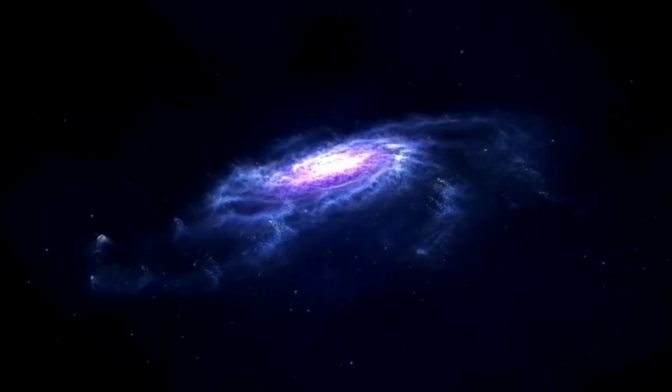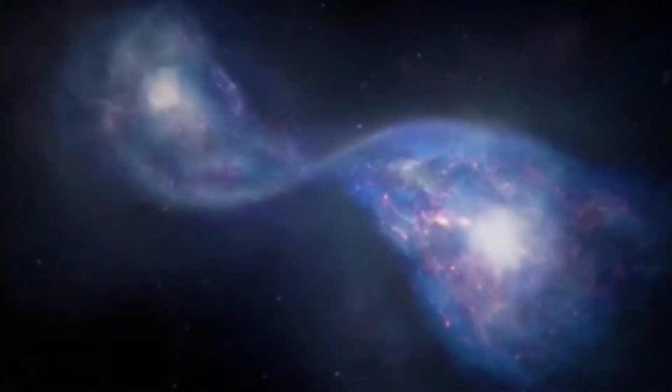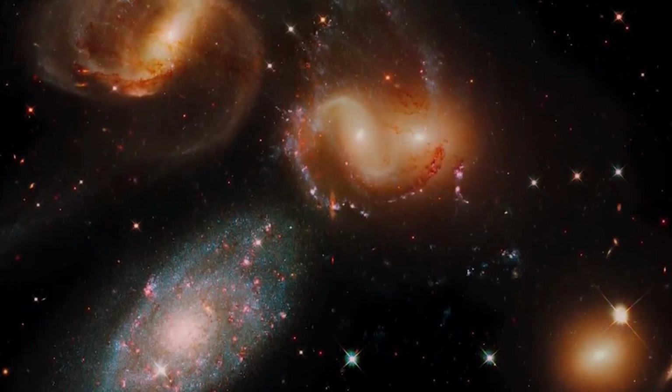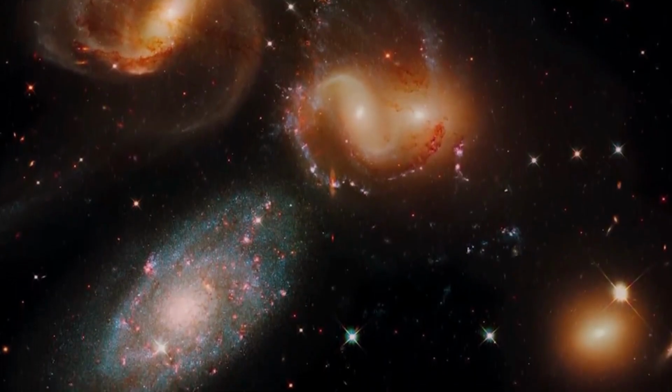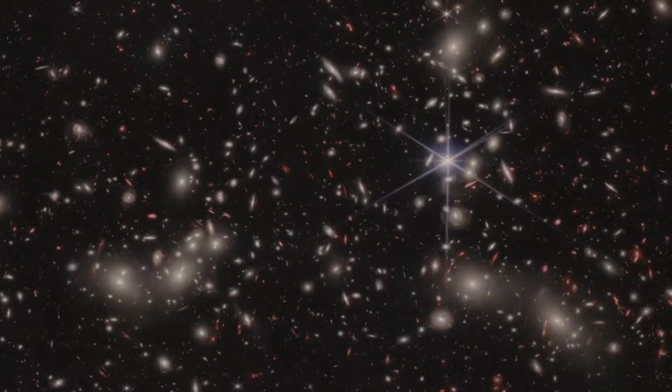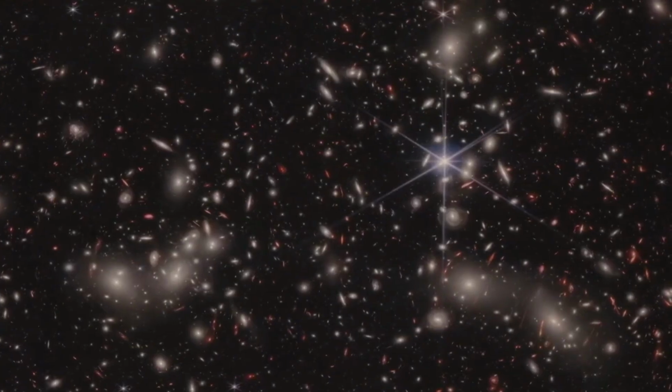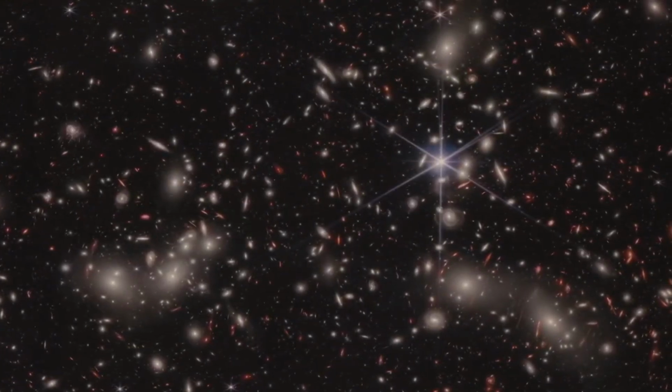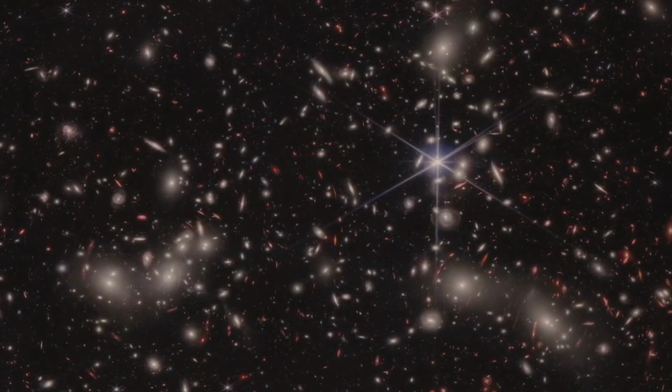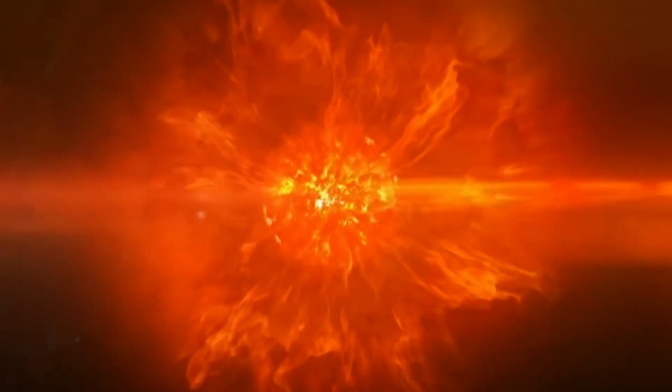This work will provide accurate measurements of the distribution of galaxies and the expansion of the universe, helping to deepen our understanding of the mysteries of the universe. Additionally, the presence of dust in galaxies such as GN7 suggests that planets may have begun to form in the early universe. This increases the likelihood of exoplanets being found in distant galaxies.